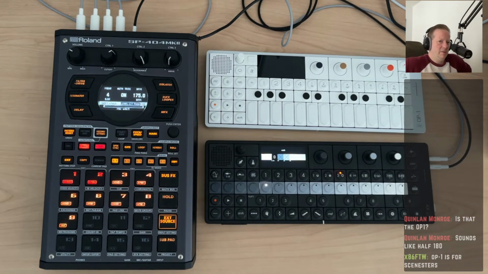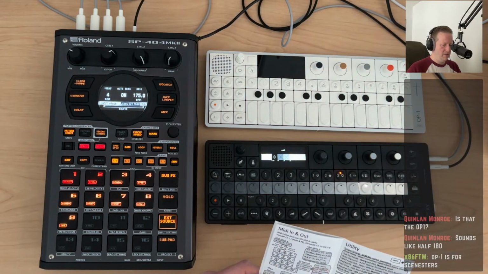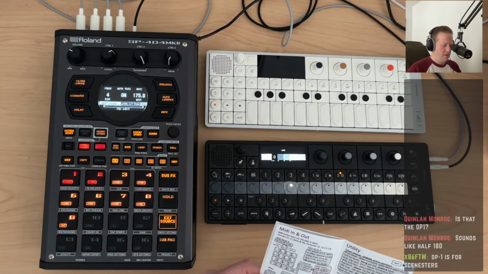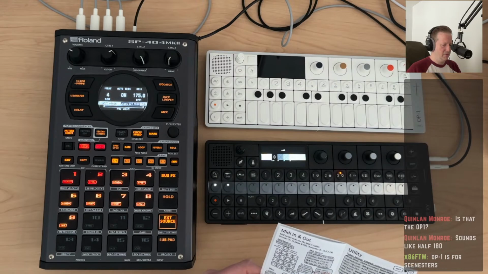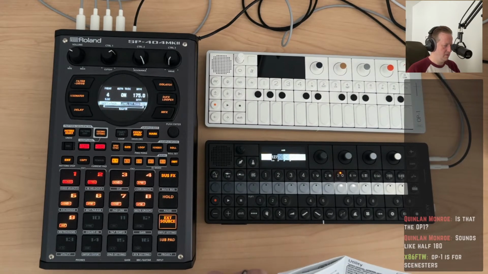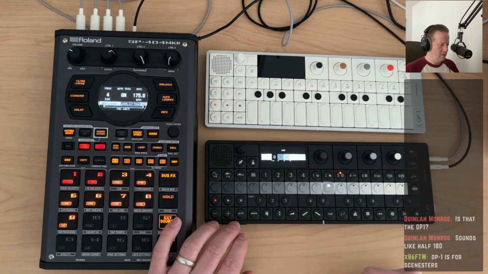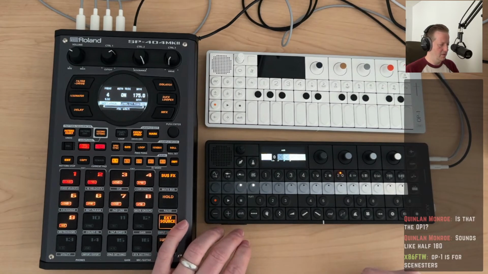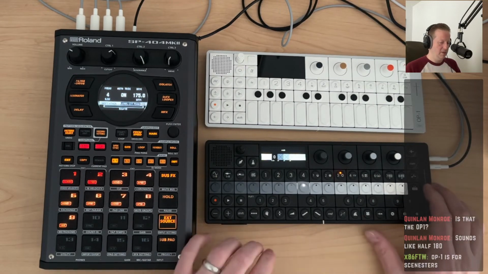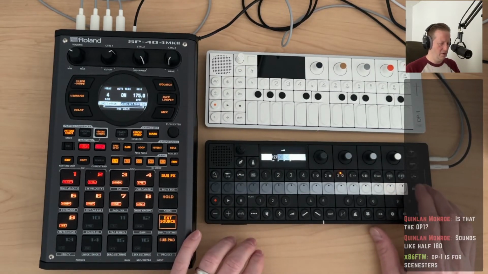So it's toggling, but not starting to record. What are we missing? CC86 reset. Do we need to go to bar 4?